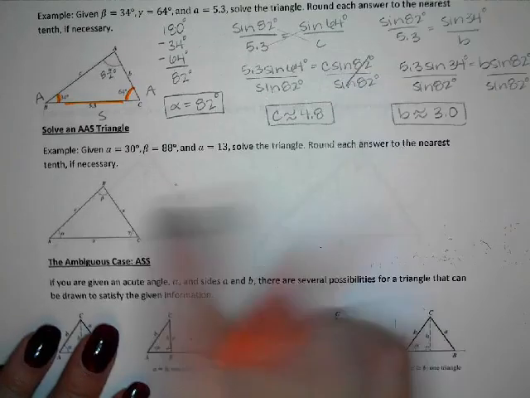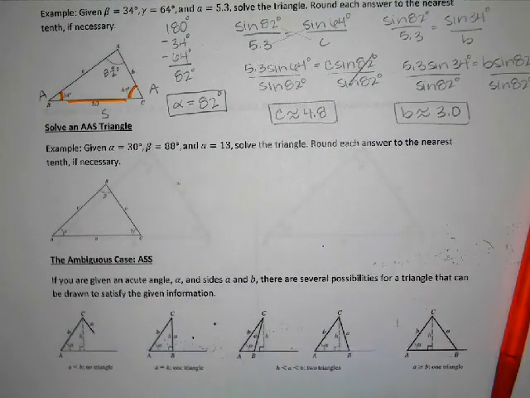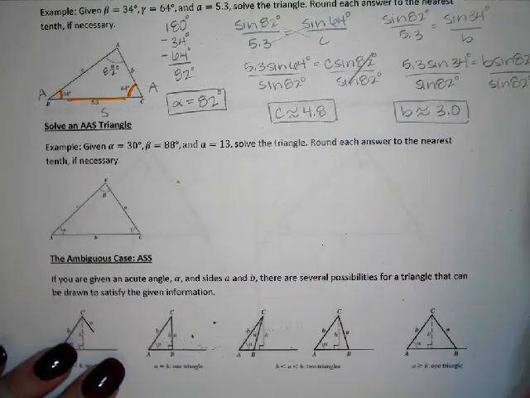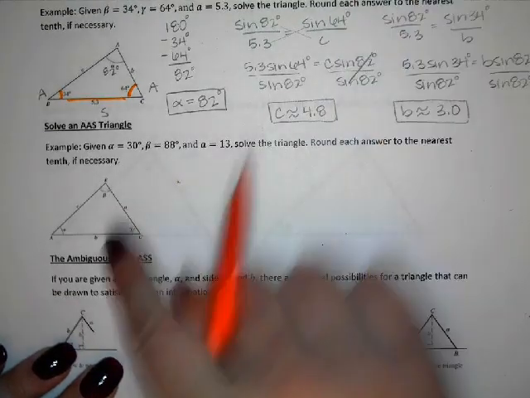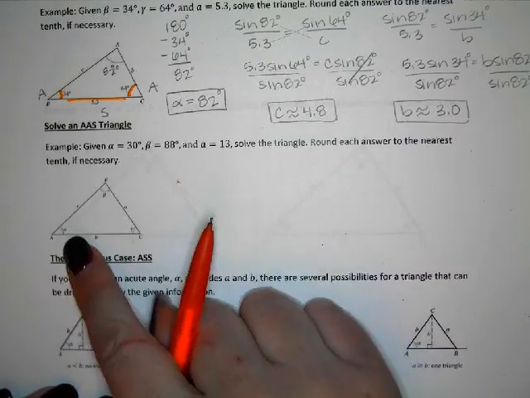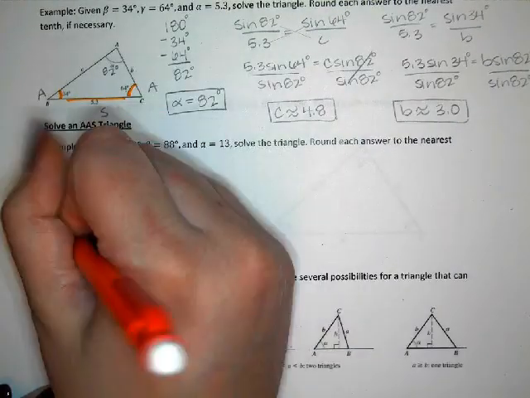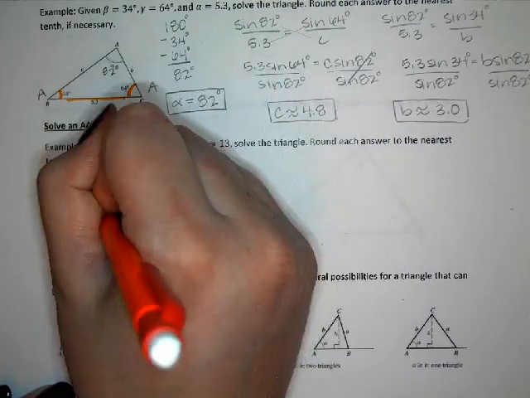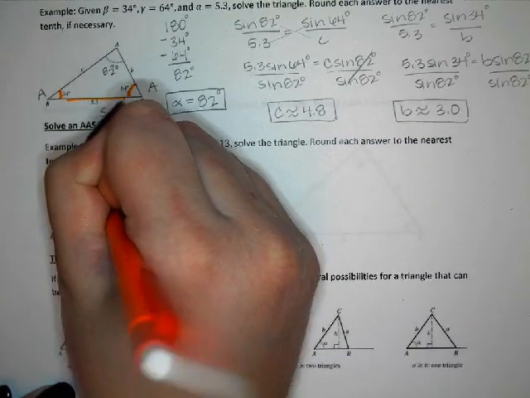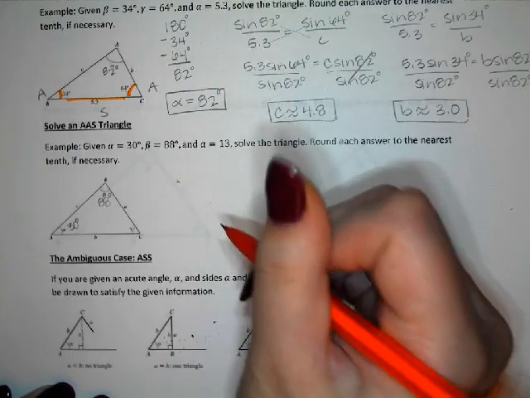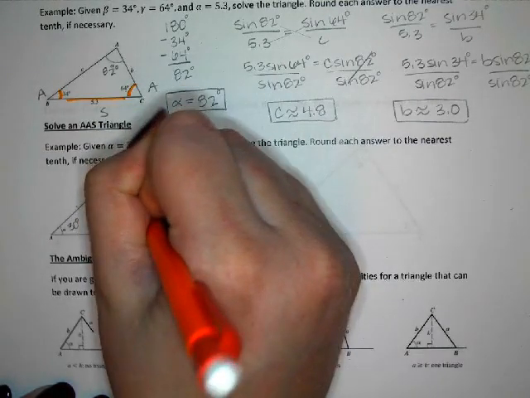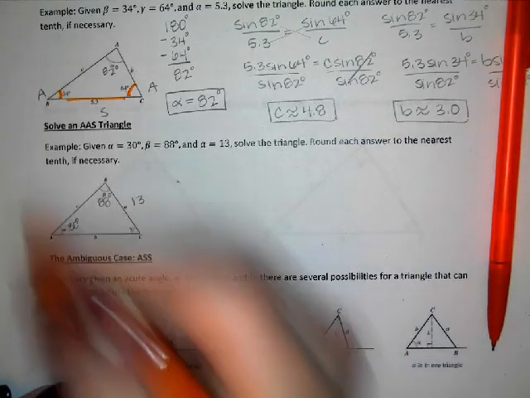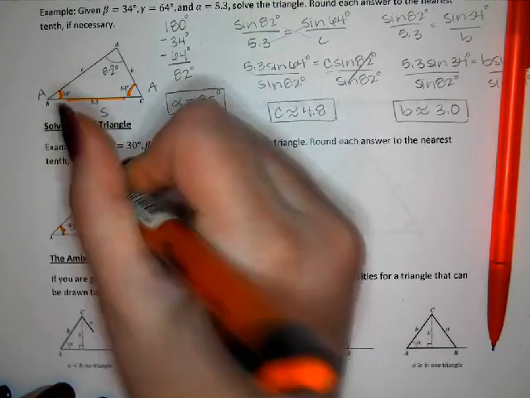So here they said that alpha is 30 degrees. And in this one, I just copy pasted that triangle down here and gave it to you to label. So alpha is 30 degrees. Beta is 88 degrees. And side A is 13. So if we look at this, we can see we have an angle and then a side.